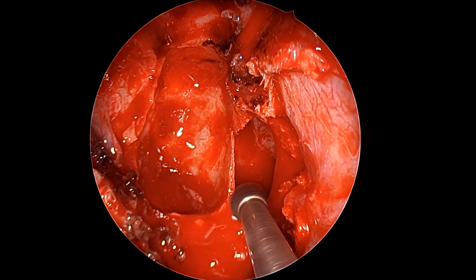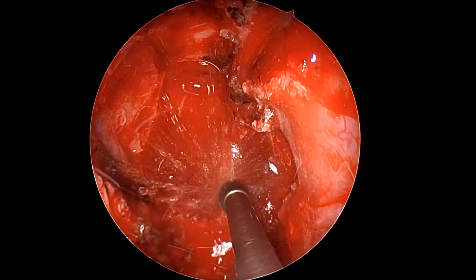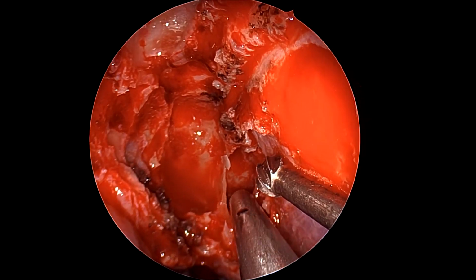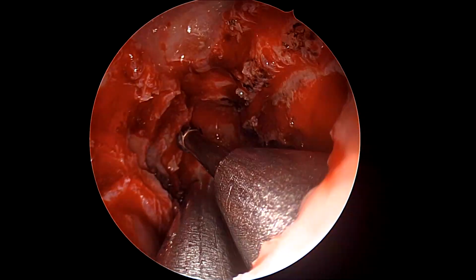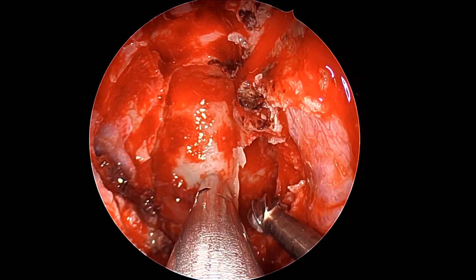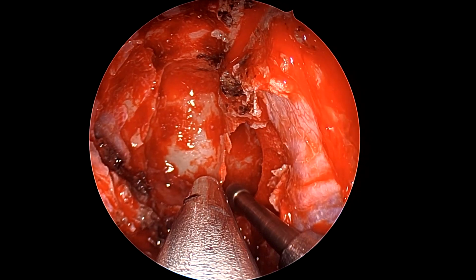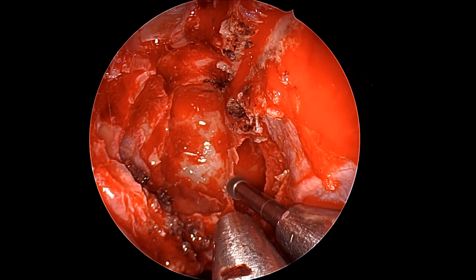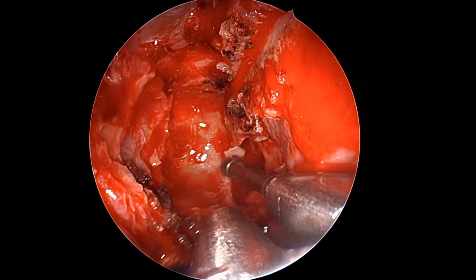And once we can see the intersphenoid septum, we start using a drill to drill the intersphenoid septum. And we don't avulse it ever, because it attaches to the carotid or sometimes to the optic nerve, and it's avoidable. It's straight in this patient, but more or less it always is not. It's never straight. So the use of a drill is strongly recommended.